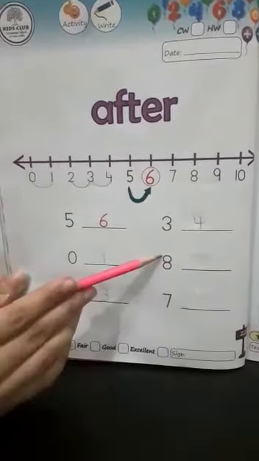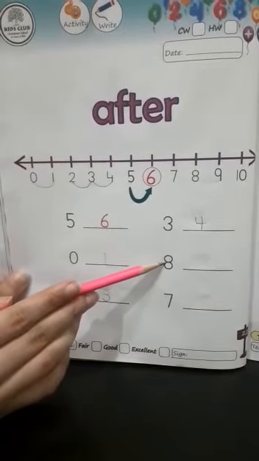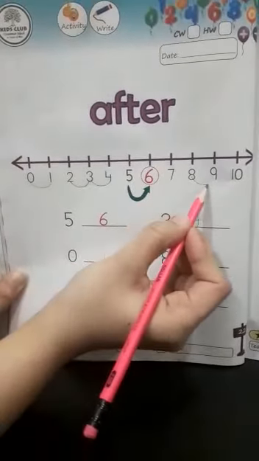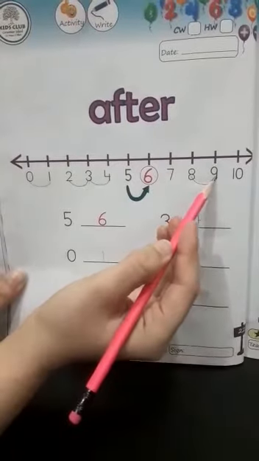Next number is 8. What number is it? 8. What comes after 8? 9. So we write 9 here.